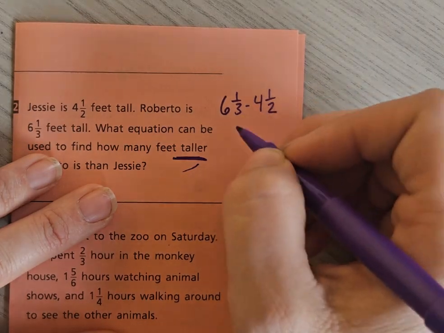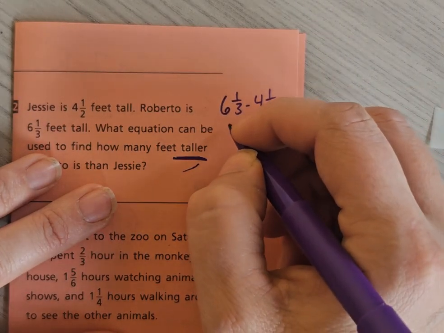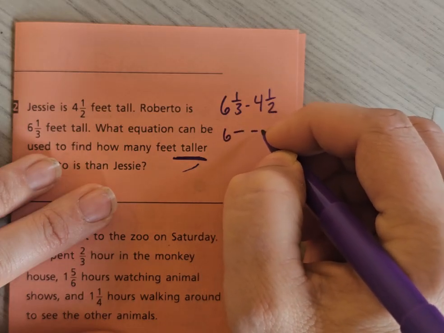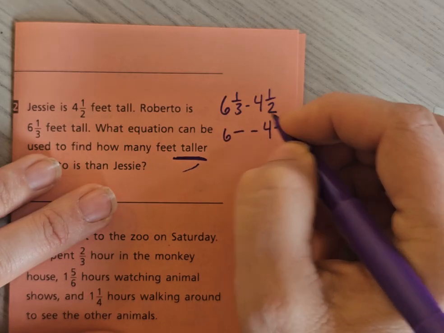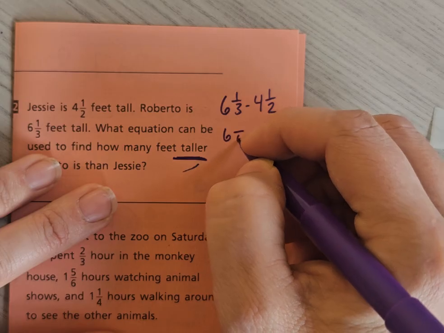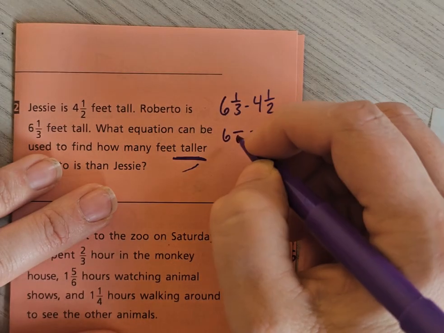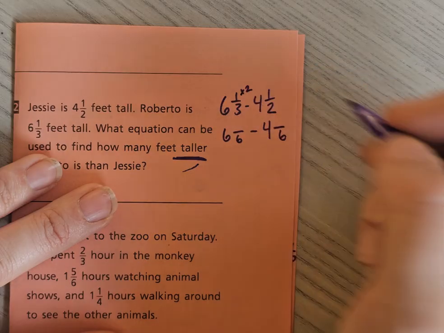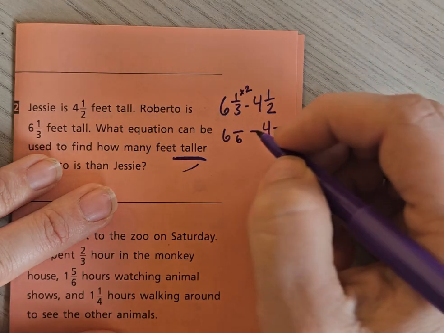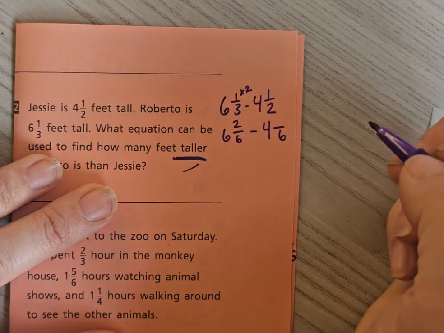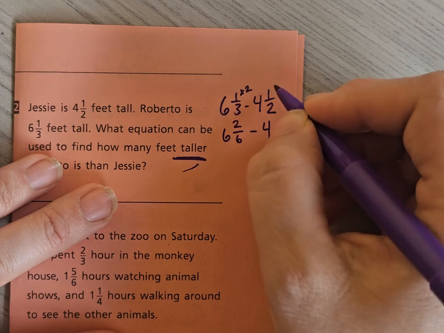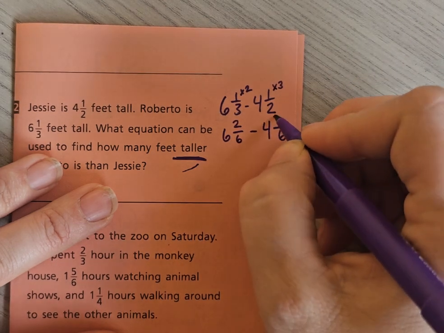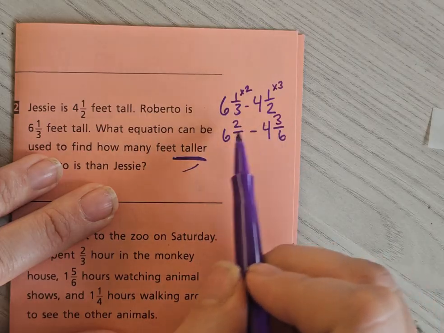So because it's subtraction, we need to check for borrowing. So we need to change them to like denominators first. Okay. 3 and 2, hopefully you know at this point, just have 6 in common. 3 times 2 gives me 6. So 1 times 2 is 2. And 2 times 3 is 6. So 1 times 3 is 3. Okay, so we do have to borrow.